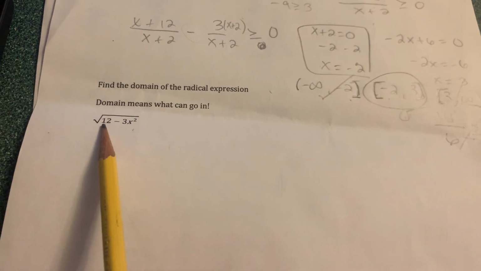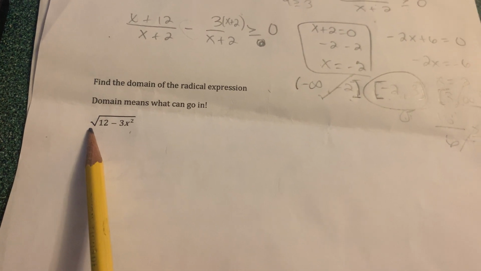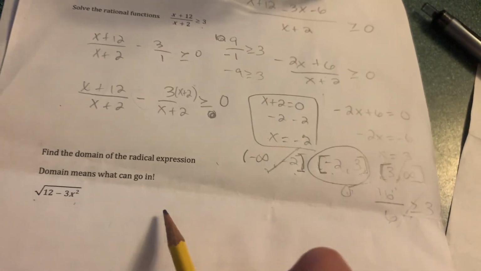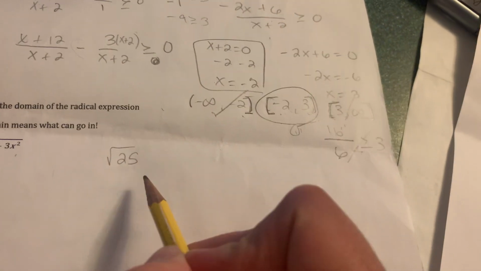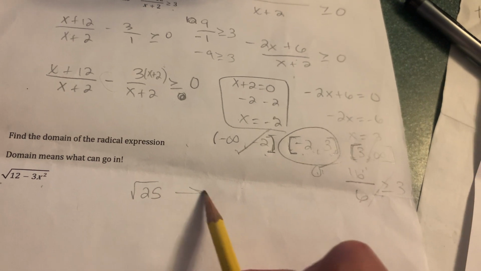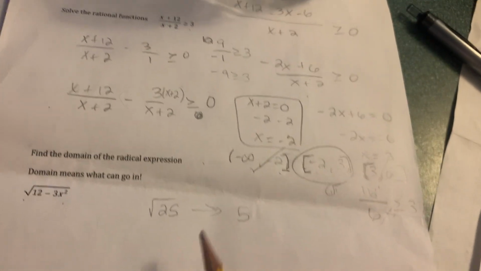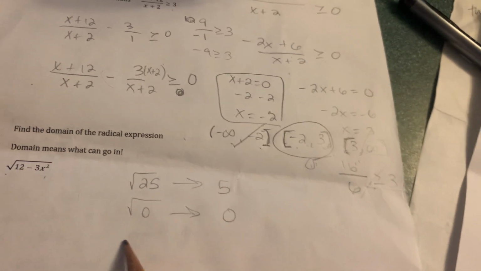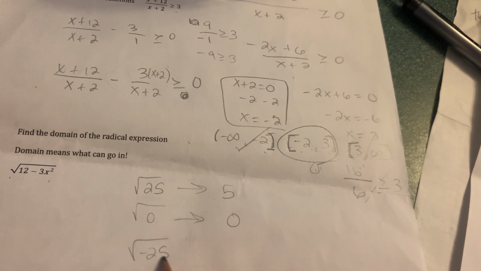But we're talking about square roots here or radicals. Like I said, this is randomly thrown in the chapter. Just roll with it. So if I take the square root of 25, is that okay? Yeah. What will we get? 5. If I take the square root of 0, what do I get? 0. If I take the square root of -25, what do I get?